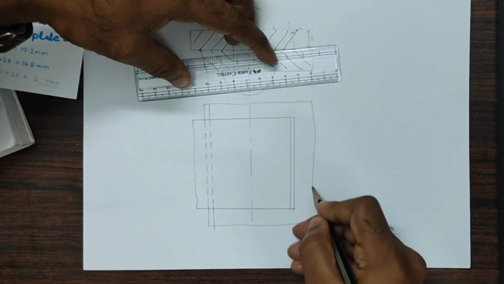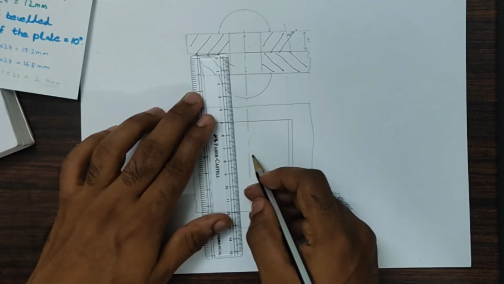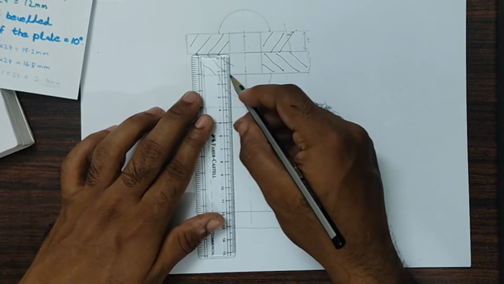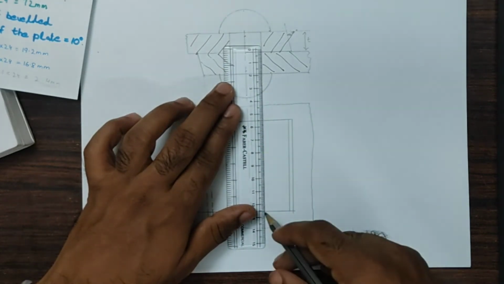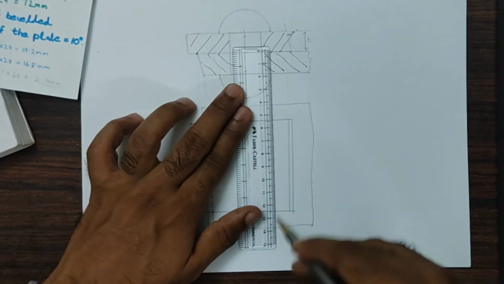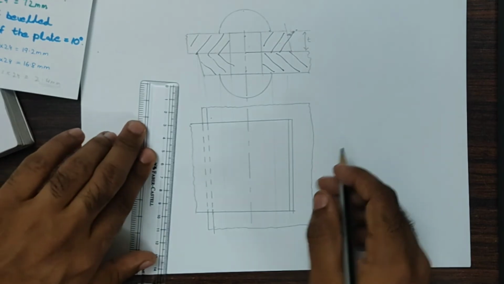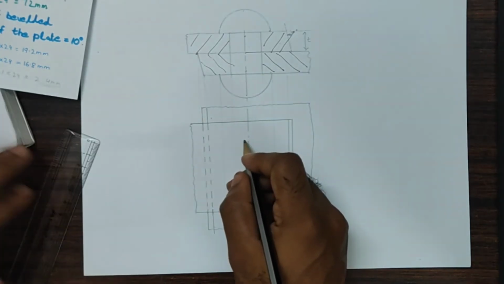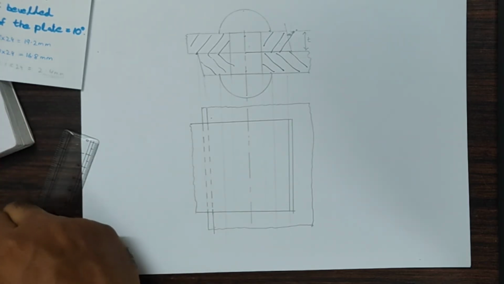This will be my bottom plate, and in that plate I have to draw the top view of my rivet. So for that I have to project this rivet also, and now I am taking one point, and in that point I have to draw the top view of my rivet.